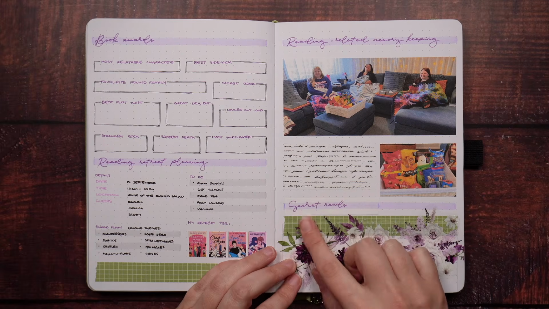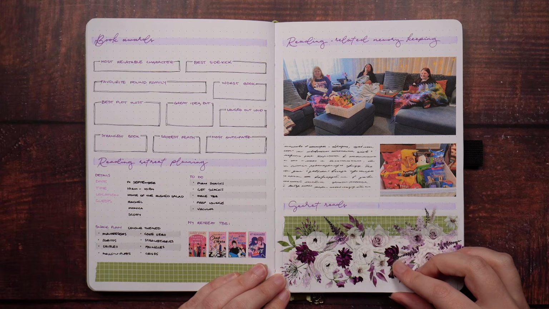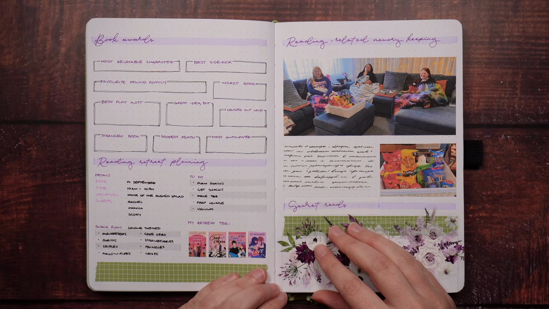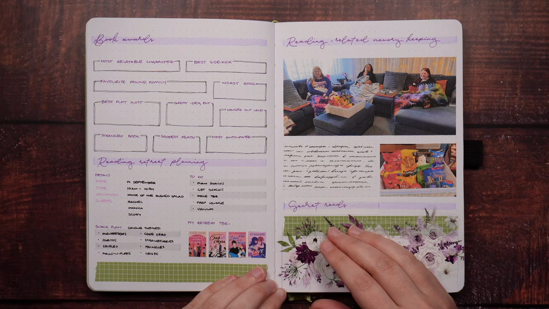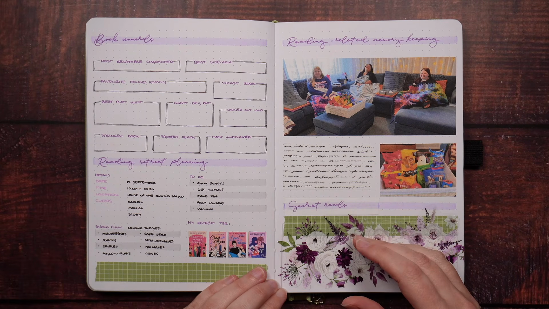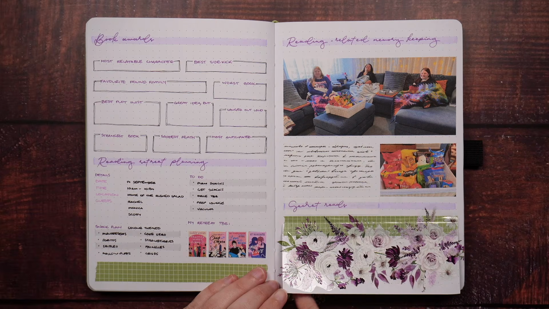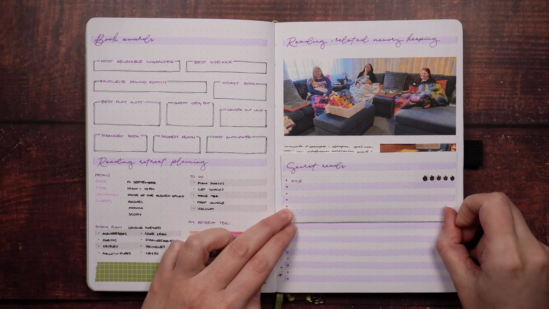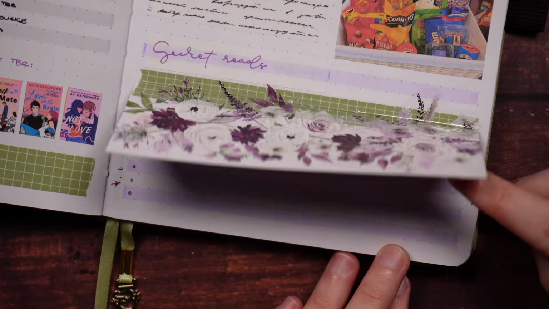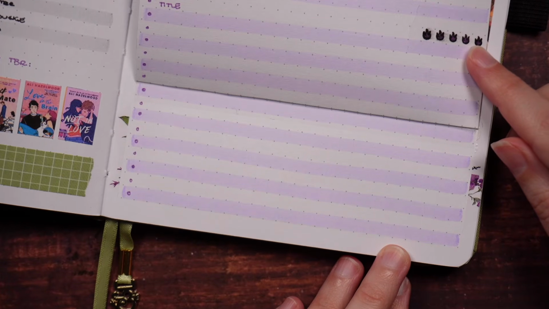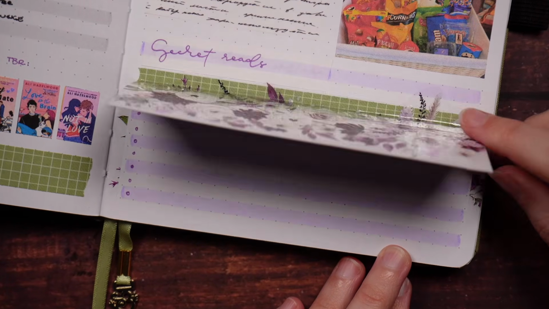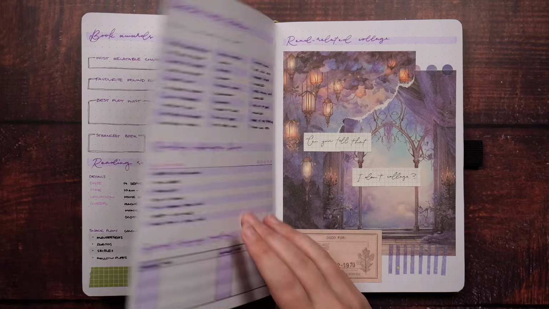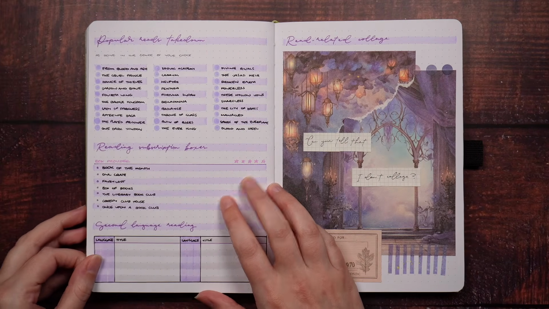Our next idea here though is what I'm calling secret reads, and these are for the books that maybe you don't necessarily want to admit that you've been reading or admit that they're on your TBR. I don't personally have this problem, but if you want to be a little more sneaky about it, you can put in a little tip-in and then have those underneath the tip-in so that they are a little bit more hidden. I've disguised these ones with the PET tape so it's not quite as visible that we have the flip up here.